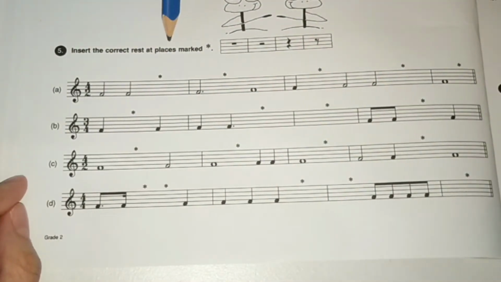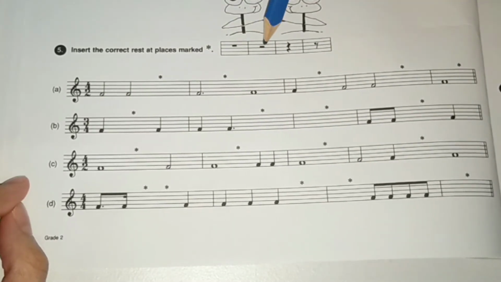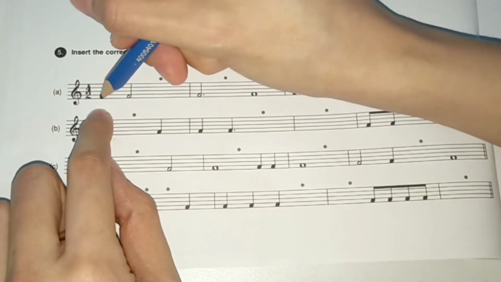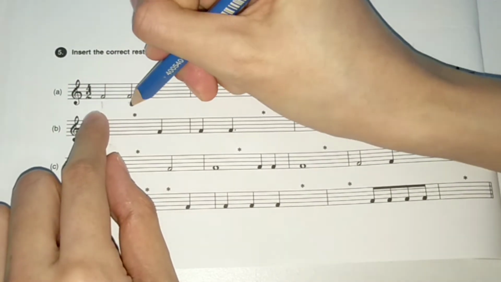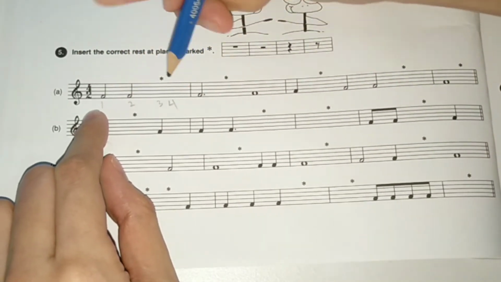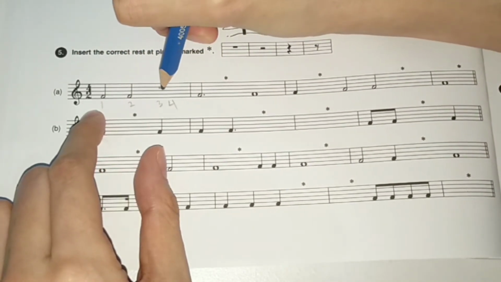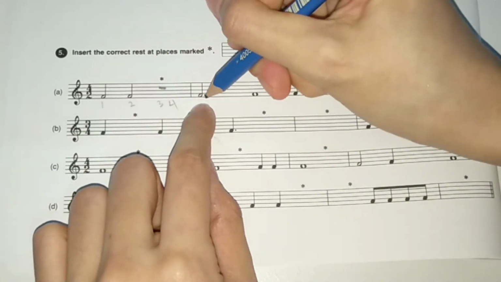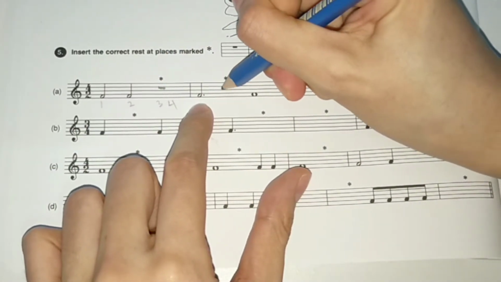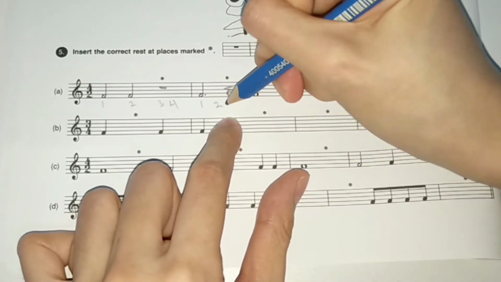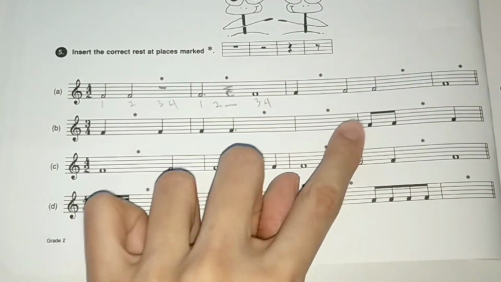Insert the correct rest at place marked asterisk, also with the semibreve, minim, crotchet, quaver. For 2, you need 4 minims. You already have 2. 1, 2, 3, and 4 are missing. 1 and 2 can combine. 3 and 4 also can combine. Therefore, 1 semibreve rest is enough for this one. 1.5 minim. You need another crotchet to complete this minim. Yeah, 1, 2, 3, 4, like this.